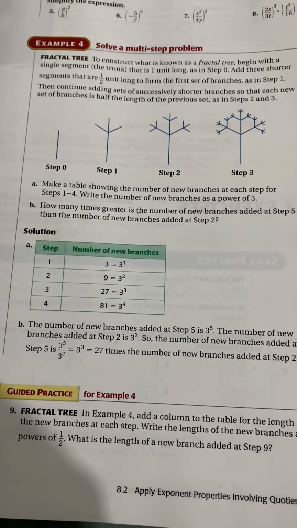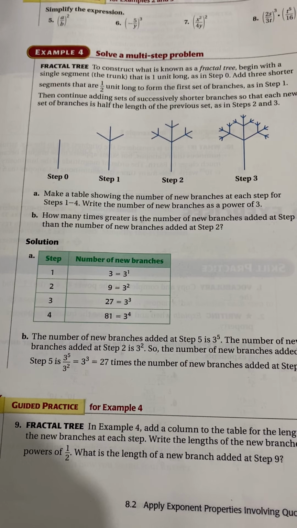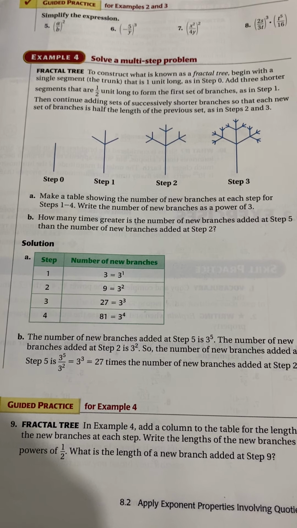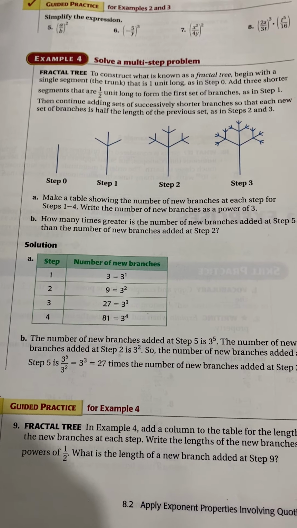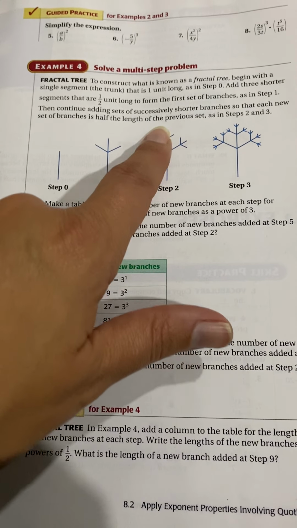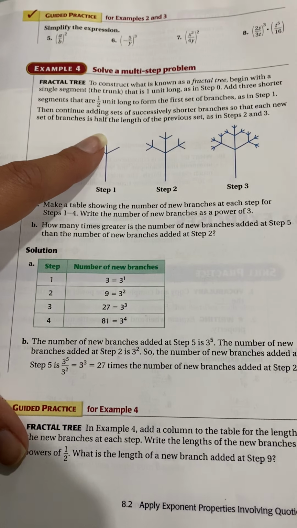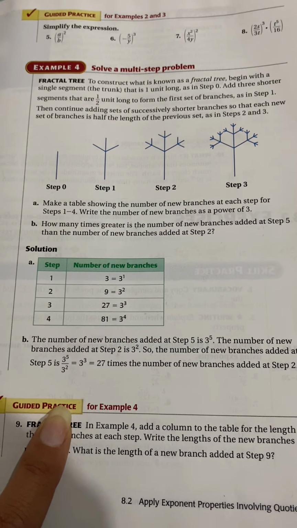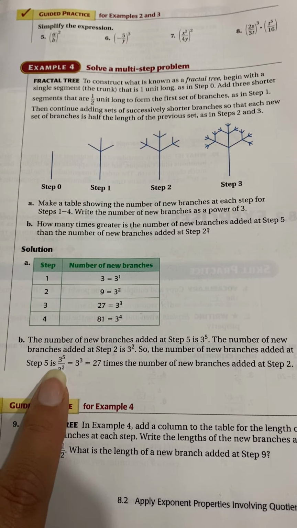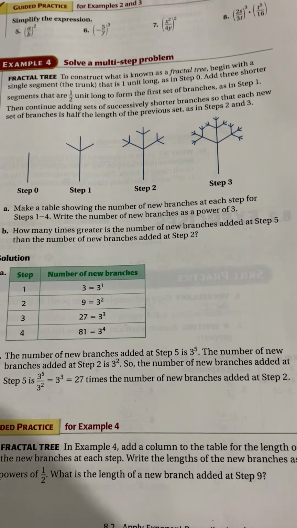I didn't read through that one, but number of new branches added at step 5 is 3 to the 5th power. Oh, I think they're doing not subtracting the 2. They're just doing all of the branches that you have. So step 2 would be 9, and now we're going to divide the 2 to see how many times more we're doing.